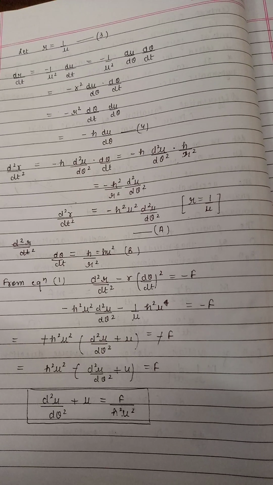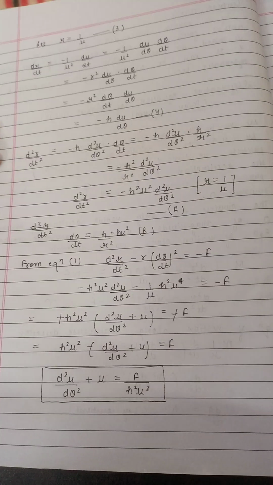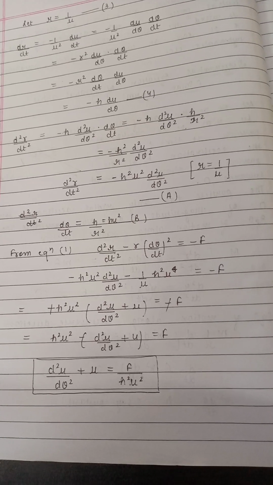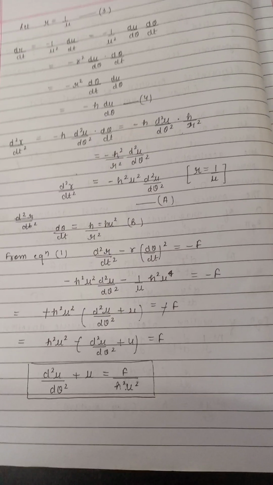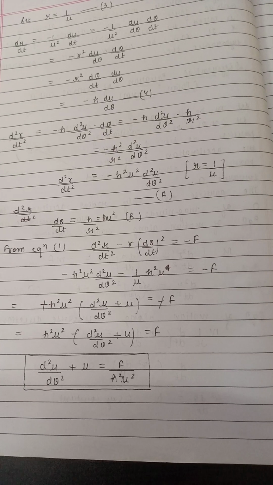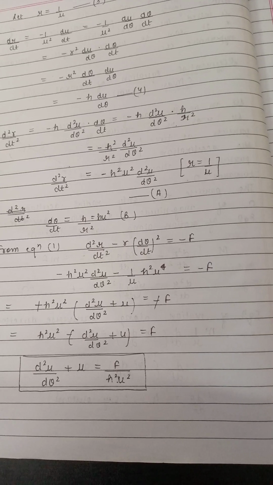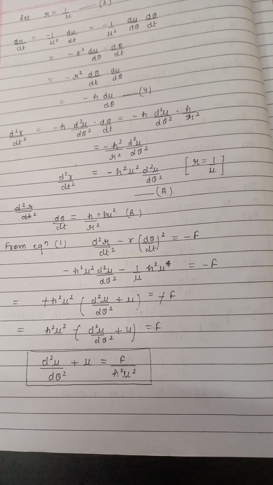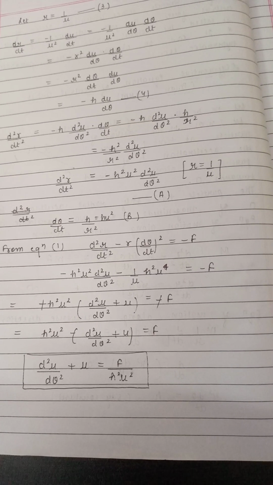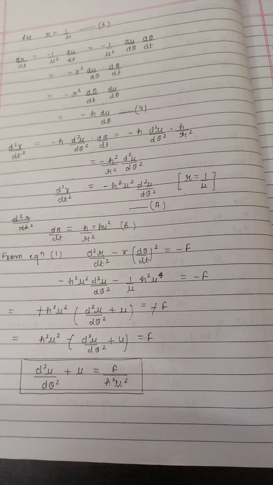As we know that dθ/dt is equal to h/r², which is equal to hu². From equation first, d²r/dt² minus r(dθ/dt)² is equal to minus f. On putting the values from equations A and B, we get minus h²u² d²u/dθ² minus (1/u)h²u⁴ is equal to minus f. And on solving the equation further, we get d²u/dθ² plus u is equal to f/(h²u²), which is the differential equation of central orbit in polar form.